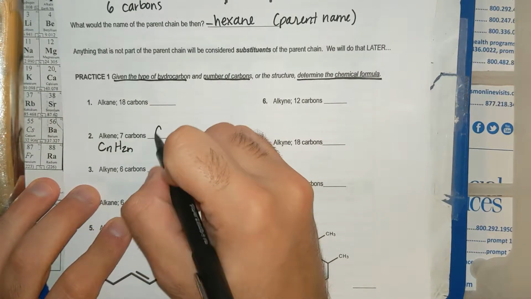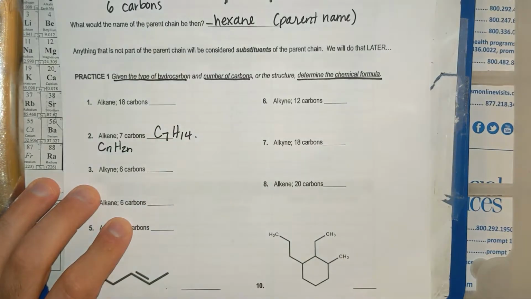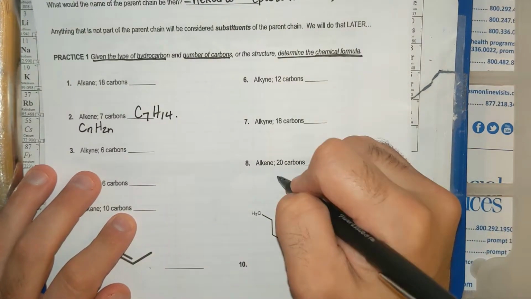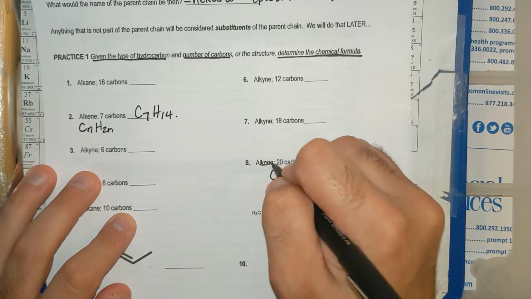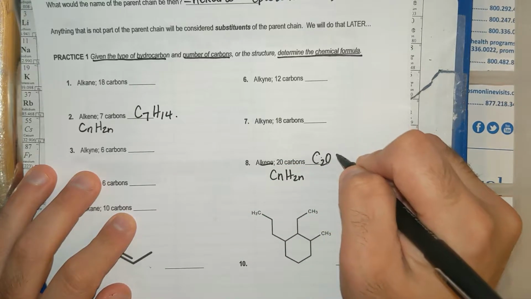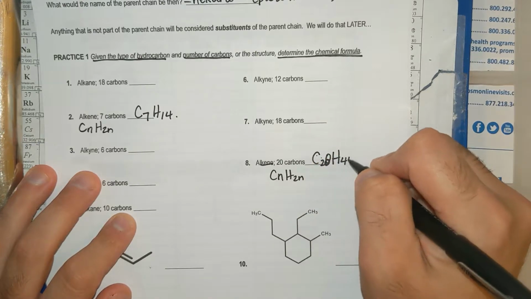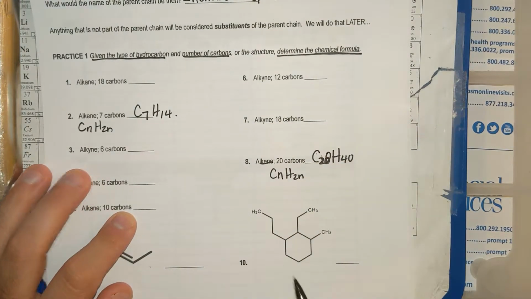So its formula would be C7, 2 times 7, H14. Something like alkene with 20 carbons. Again, CnH2n, because it's an alkene. C20H40 would be the formula. 2 times 20 is 40.